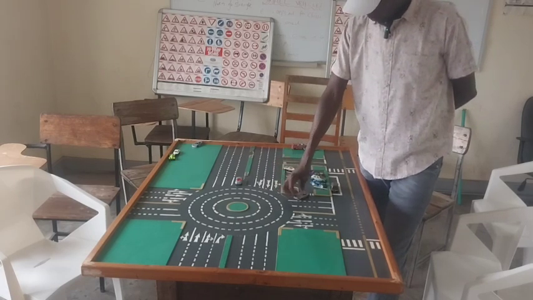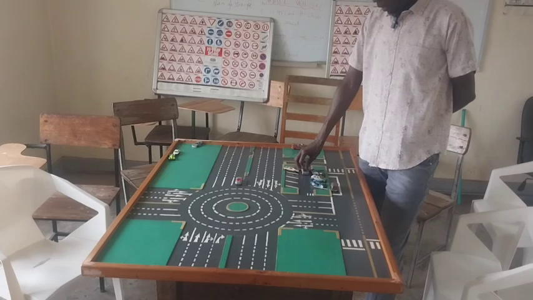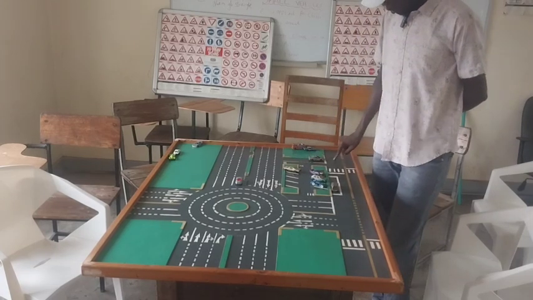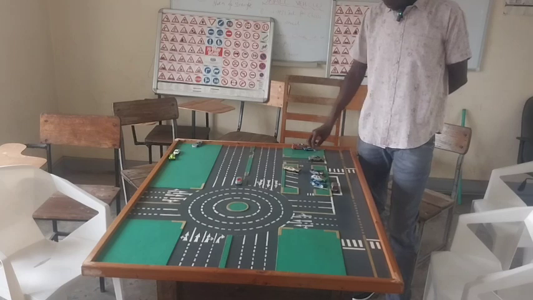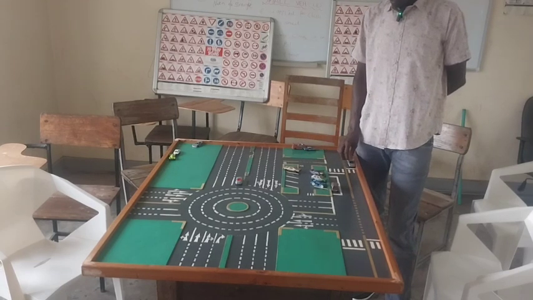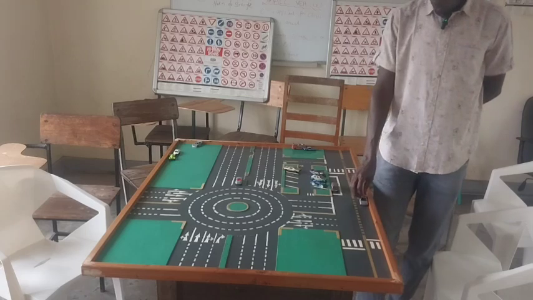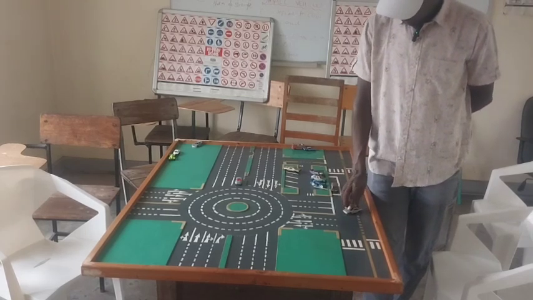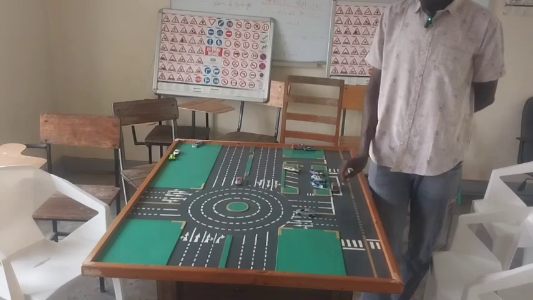Indicate left, pass through angle parking, then indicate right, stop, give way, indicate right, stop and give way for oncoming vehicle. When the road is clear, indicate right, stop for pedestrian, then coming here, we should start indicating 50 meters in advance, then join immediate lane in this direction, this lane here.